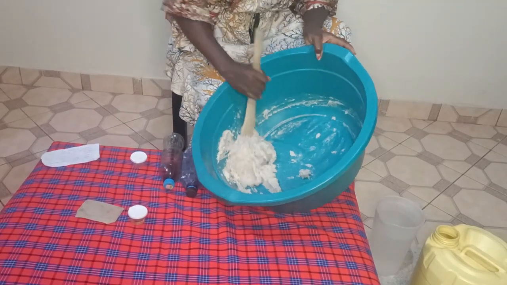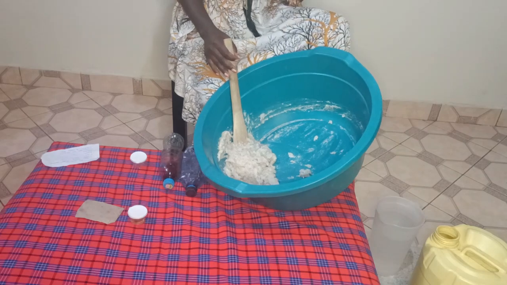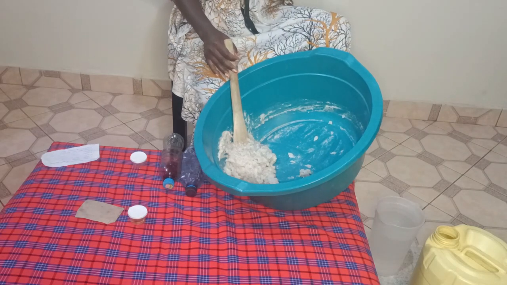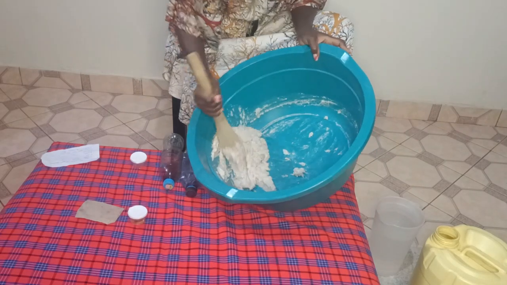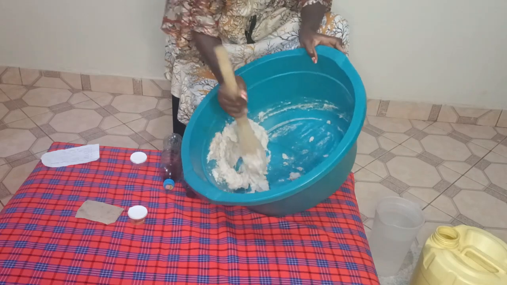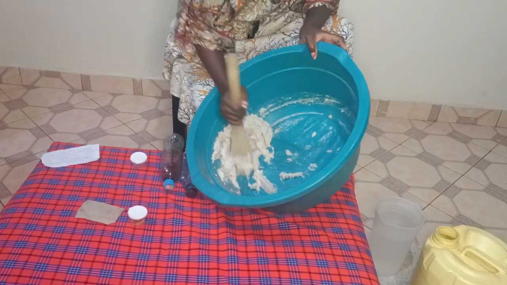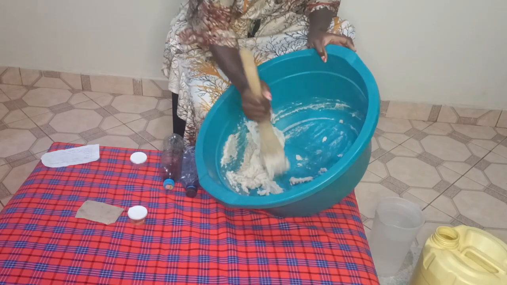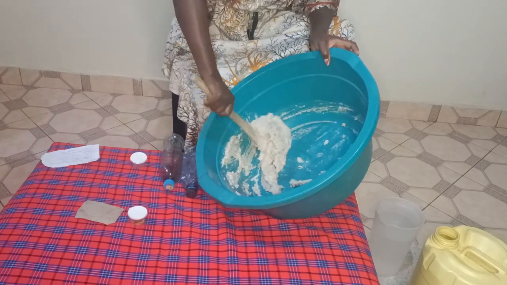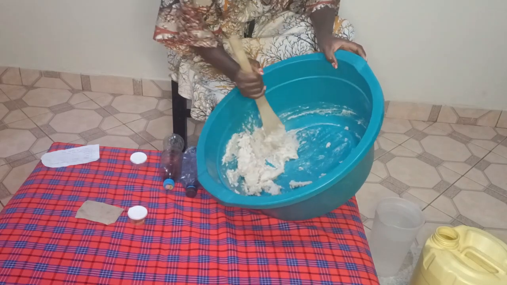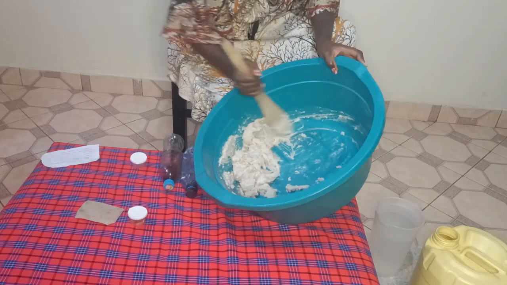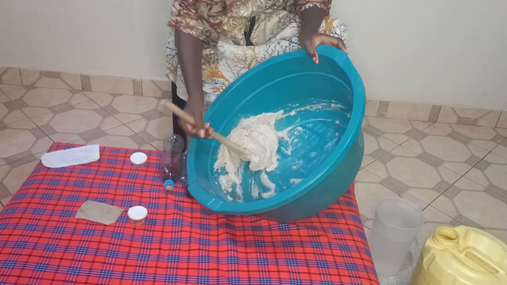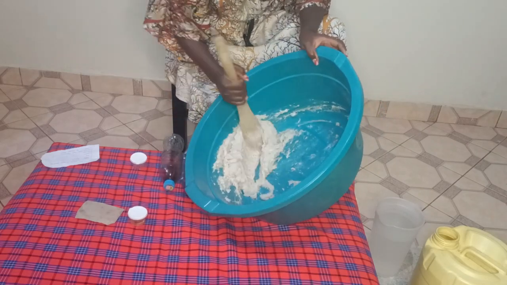The chemical process of making soap is called saponification, and the main ingredient that supports the saponification process is the caustic soda, which is sodium hydroxide. It's a chemical component that supports the saponification that you can see going on.